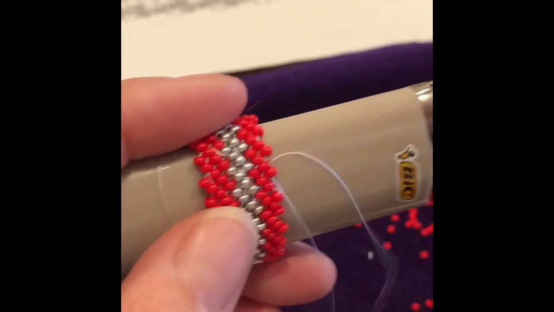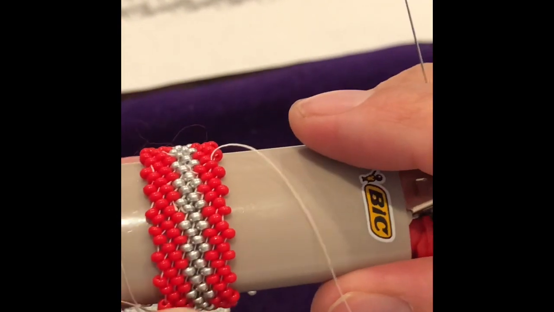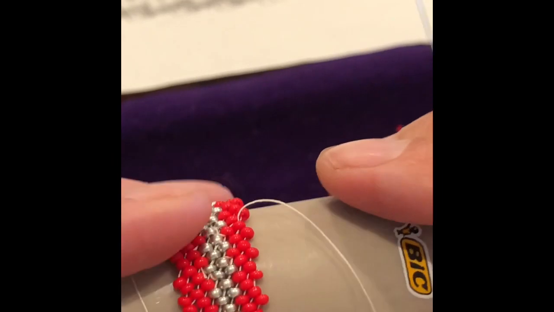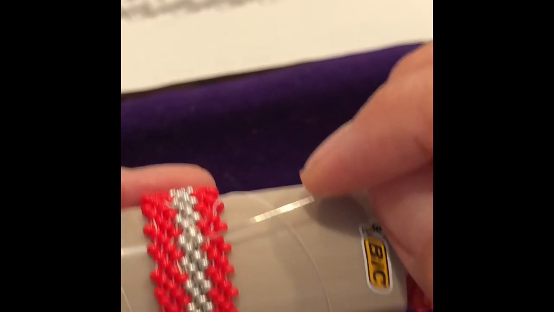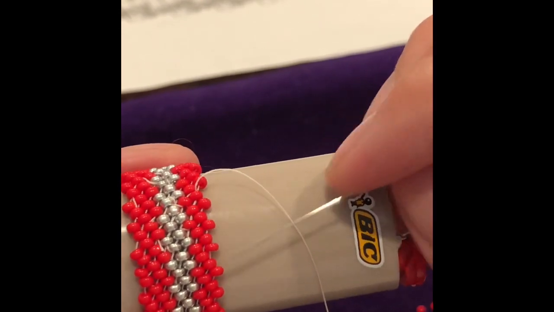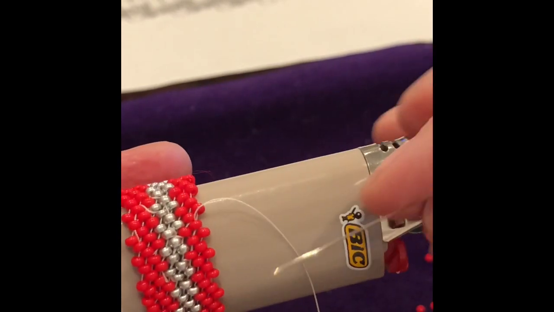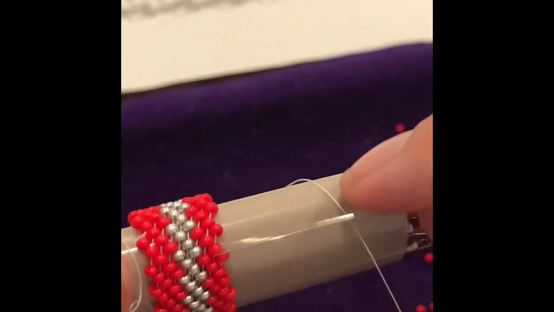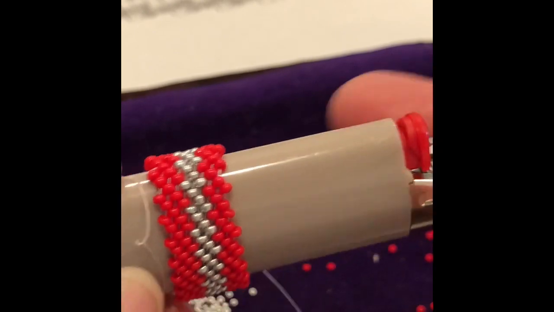So every once in a while, when there's a color change or pattern change, what I want to do is just go back and check. So I know that there's 4 red ones, 1, 2, 3, 4, 1, 2, 3, 4, 1, 2, 3, 4, and that there's 4 red ones all the way around, just to make sure I didn't pick one up or drop one or miss a loop, miss a bead.